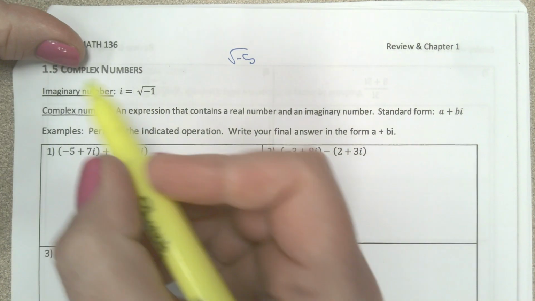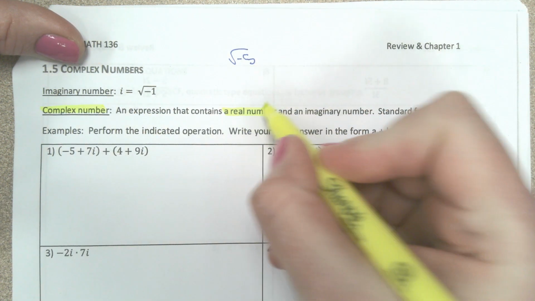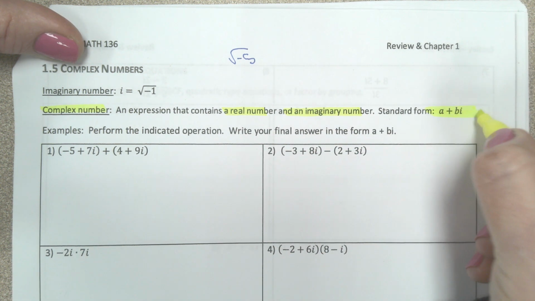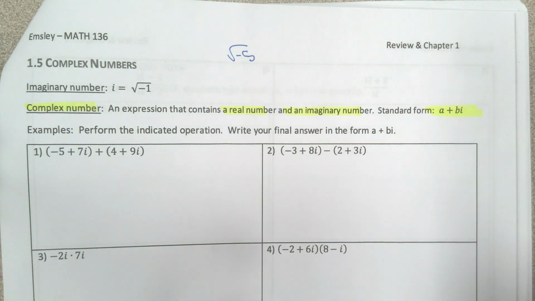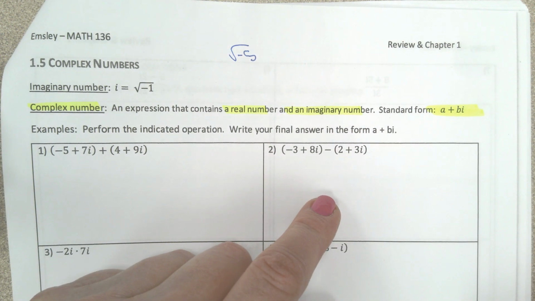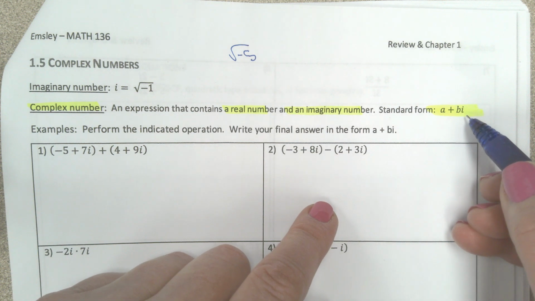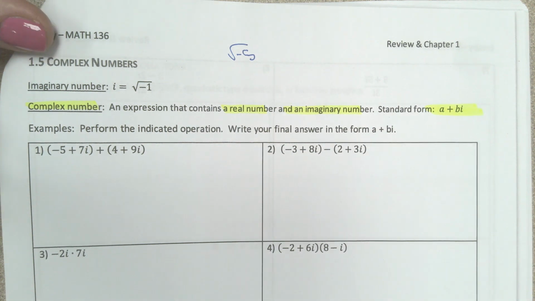A complex number is an expression that contains a real number and an imaginary number. So in standard form, it would look like a plus bi. So if you have a variable, in many ways, it's just like having an x, a y, any variable. So you can still combine like terms and do all your normal algebra up until the end.